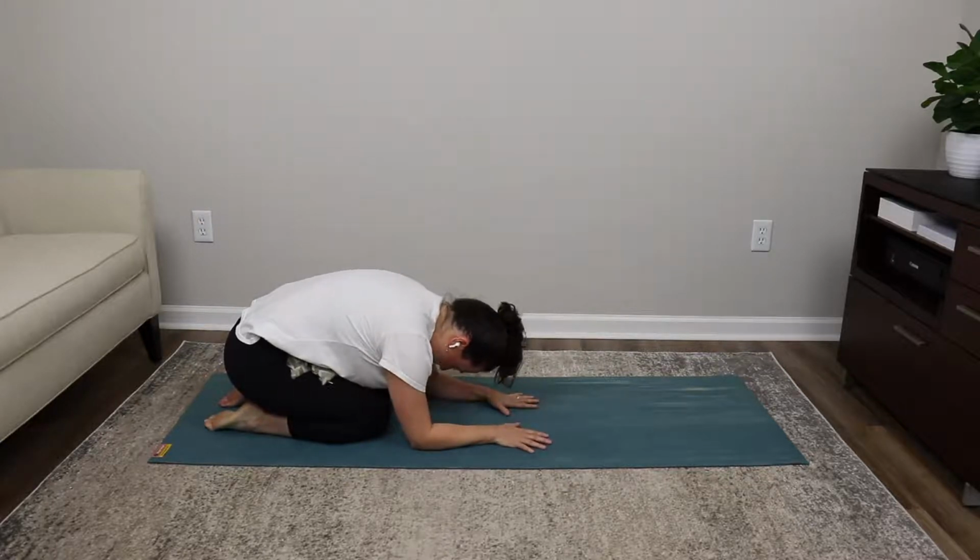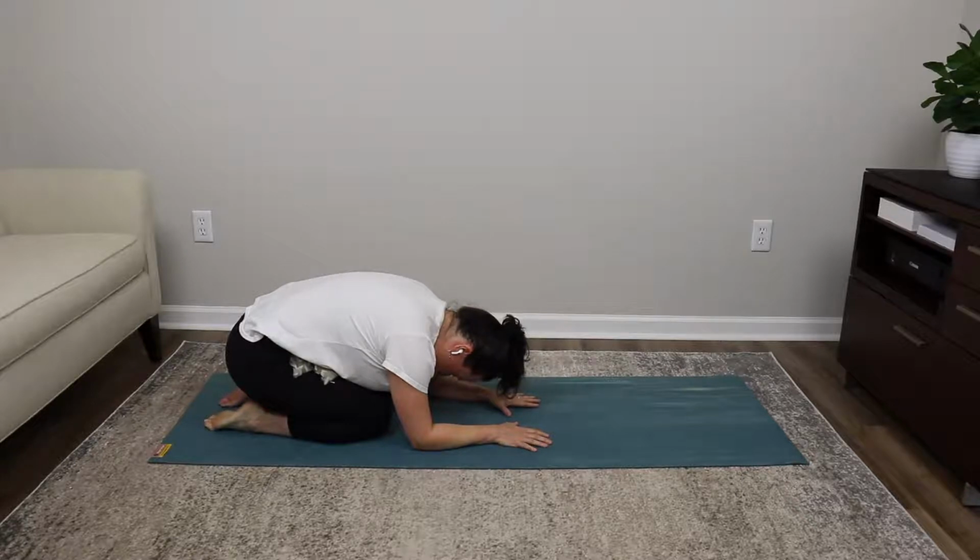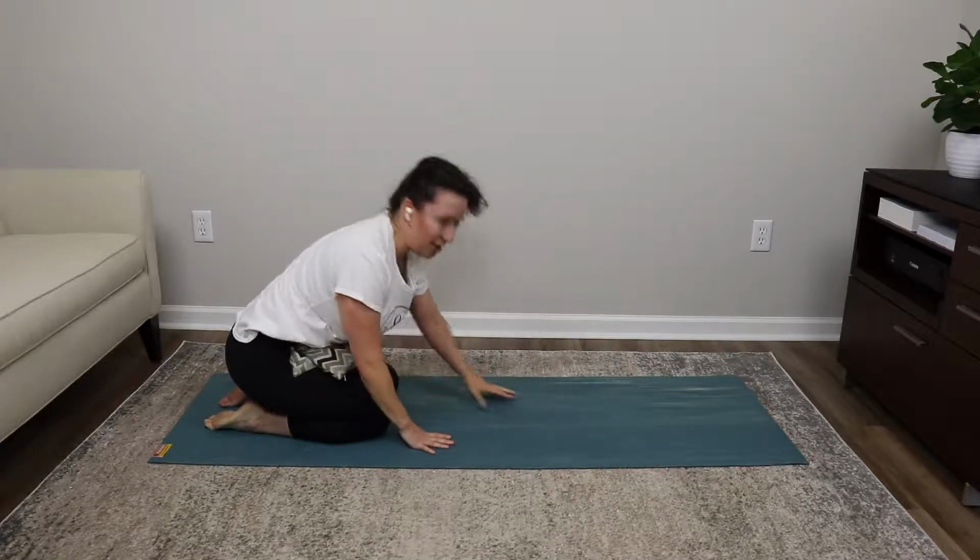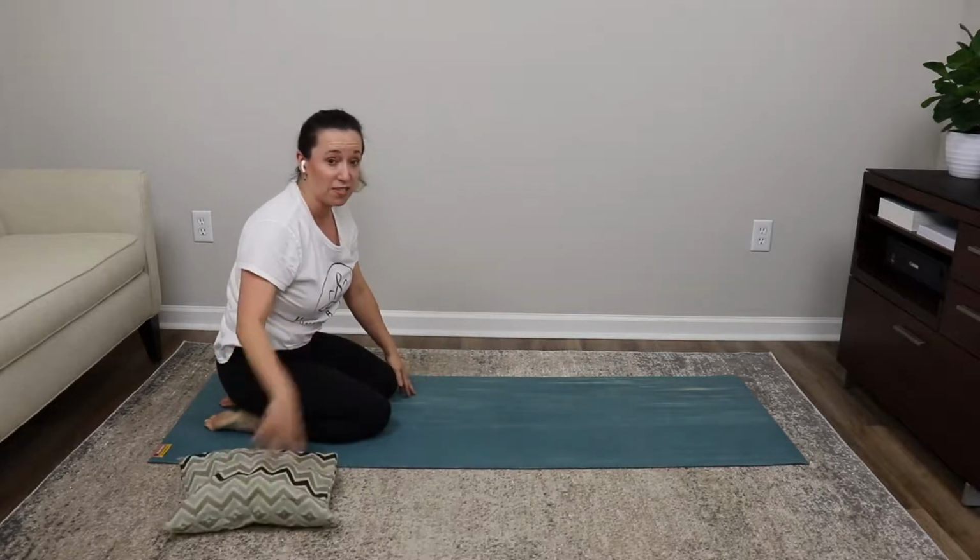Two more breaths here. Nice deep inhaling in and exhaling out. One more time here. Nice deep inhale in and exhaling out. Slowly walking yourself up, taking your little pillow to the side. We're not done with it.